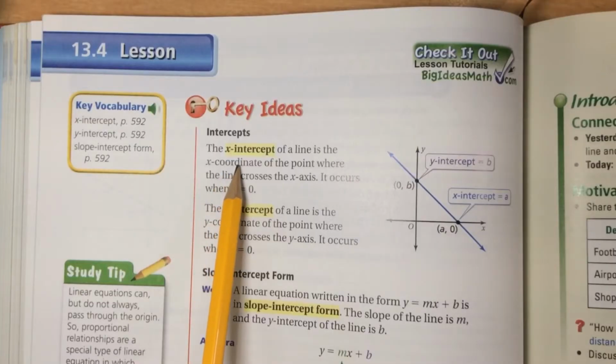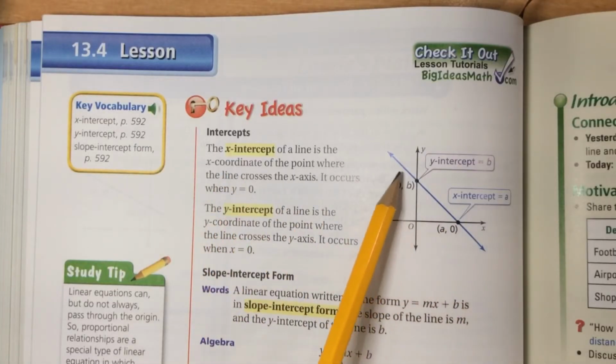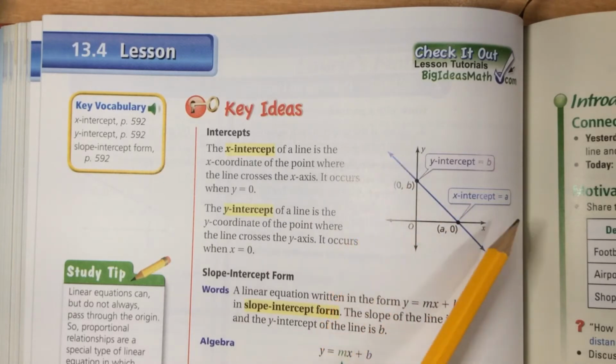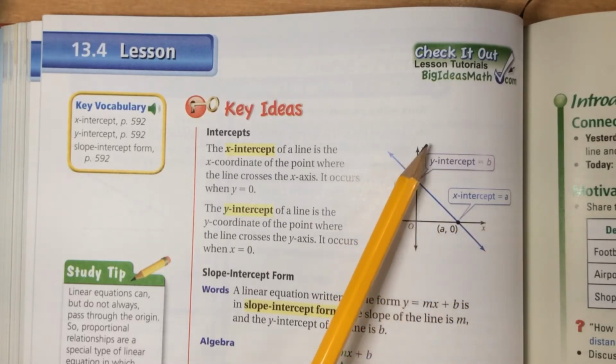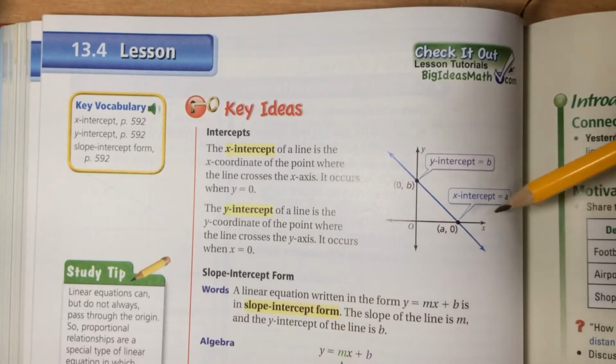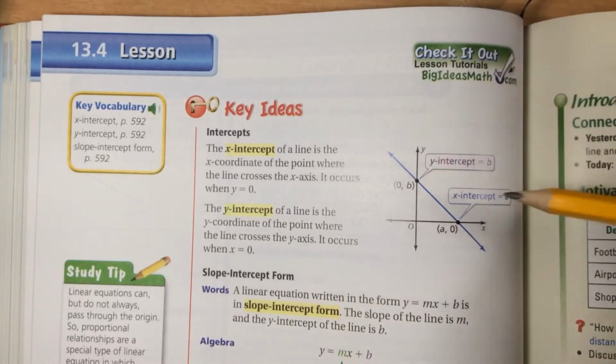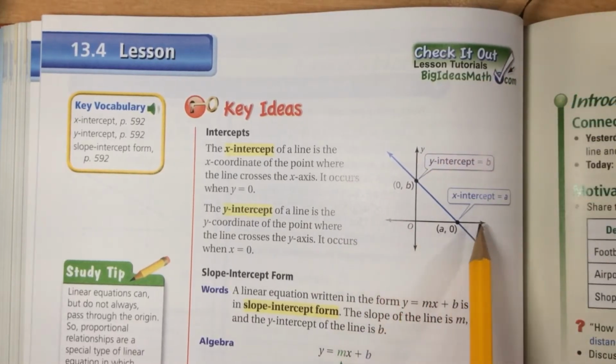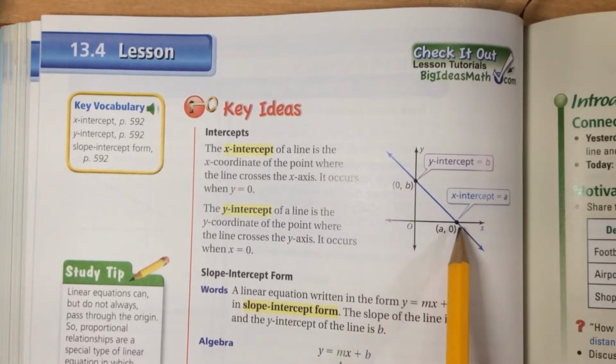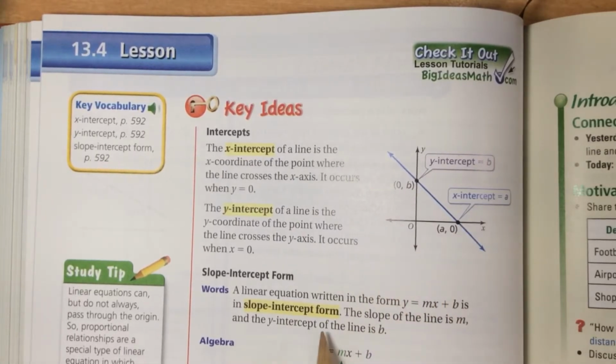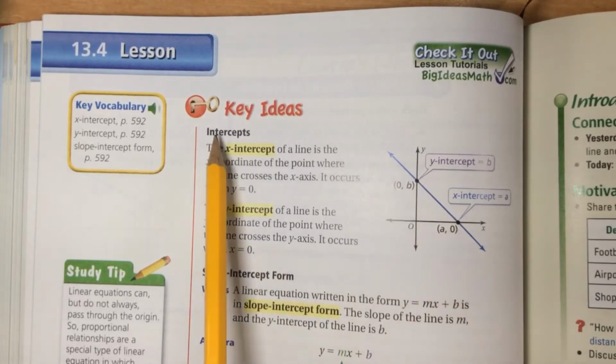An intercept is where our line crosses either the x-axis or the y-axis. Where it crosses the y-axis, we call it the Y-intercept. And where it crosses the x-axis, we call it the X-intercept. And when we're talking about the slope-intercept form, we're always talking about the Y-intercept. So here we go, intercepts.